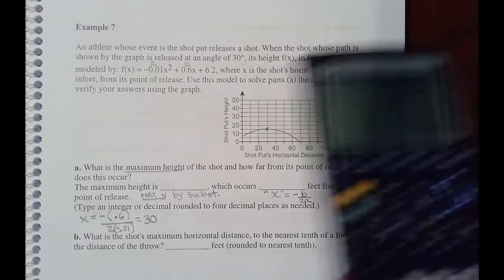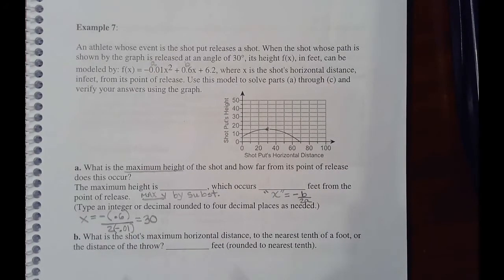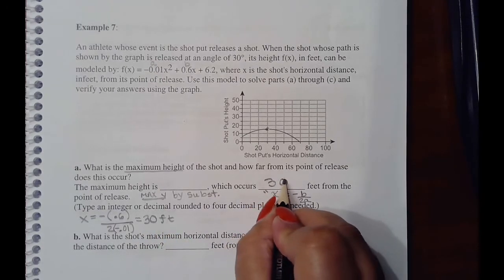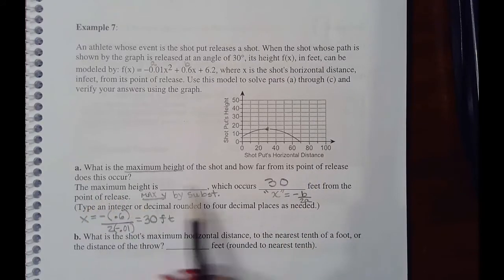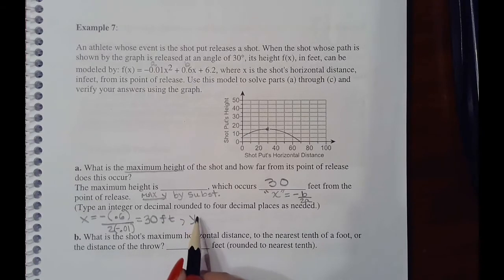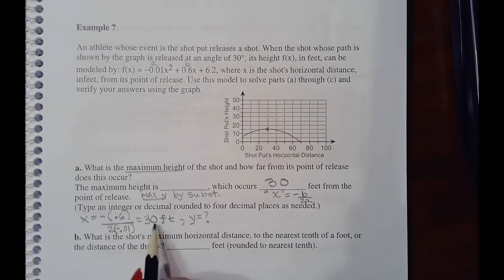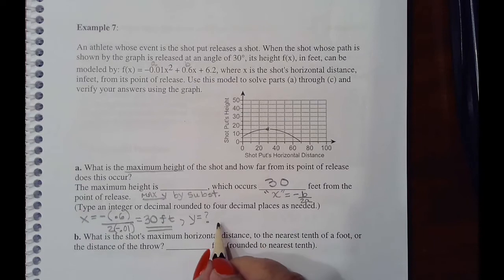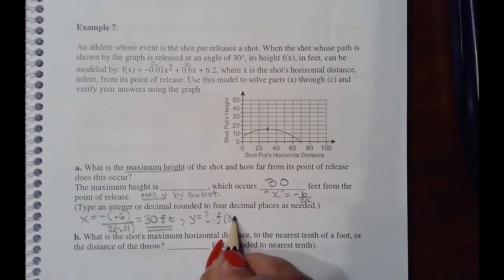And I believe this is in feet. It occurs at 30 feet. The maximum height associated with this would just be the y partner. So now we want to know, what is the y value associated with this particular x? Every time we were finding the maximum value, we always had to find the x first, then plug that x into the function in order to find the y value associated with it. So now it's the function with 30 plugged in for x.